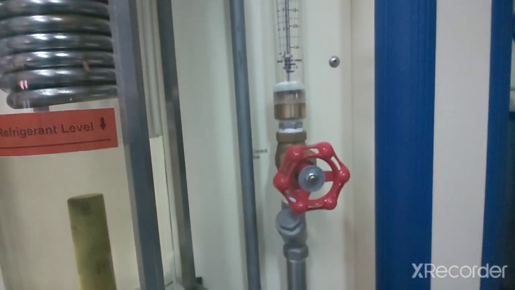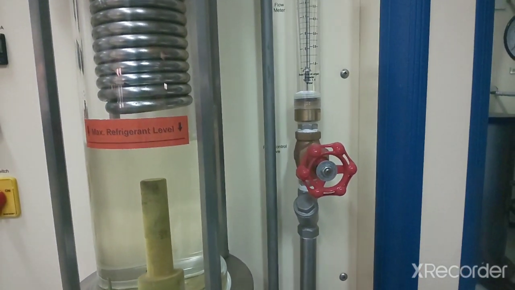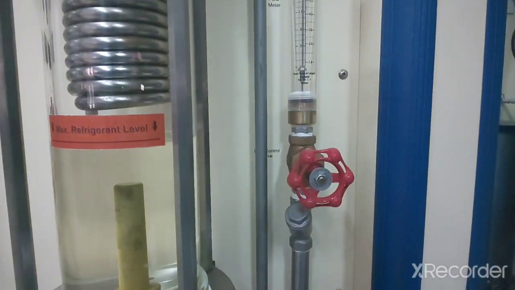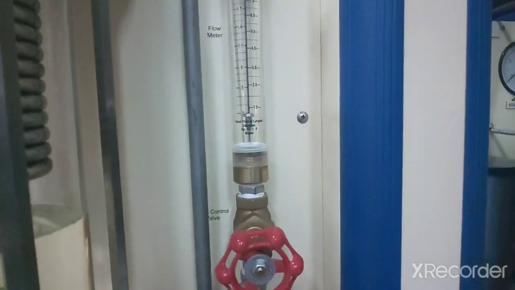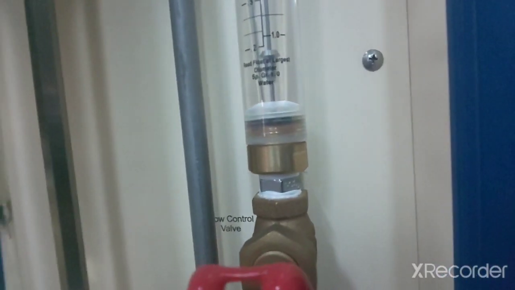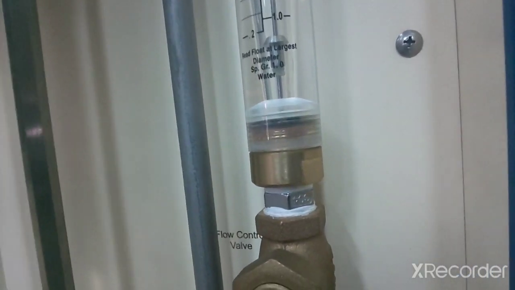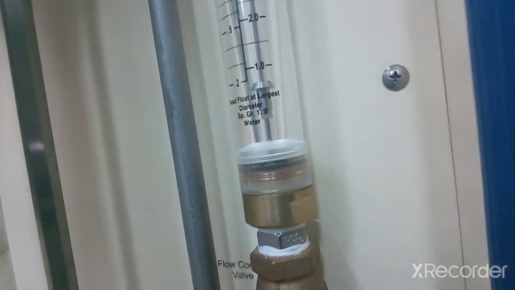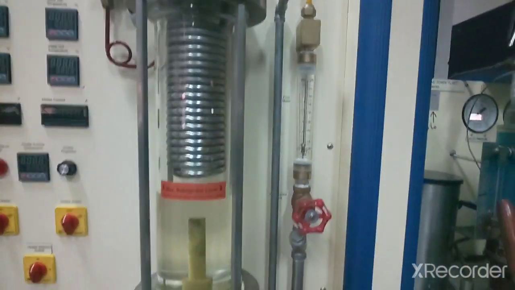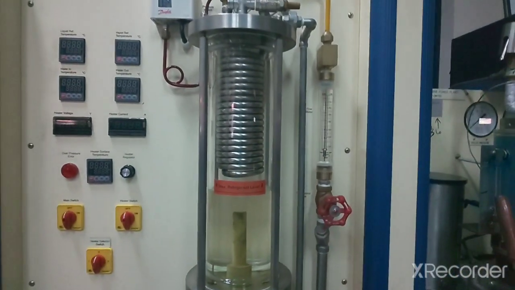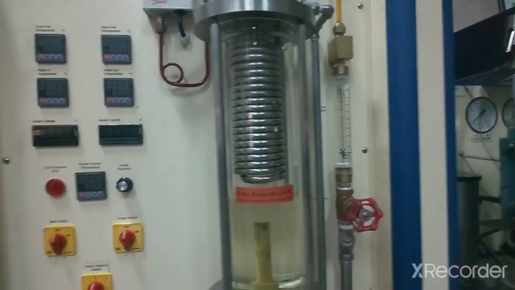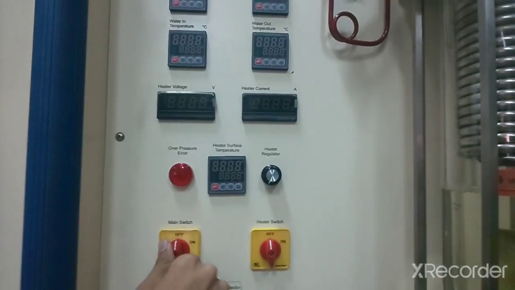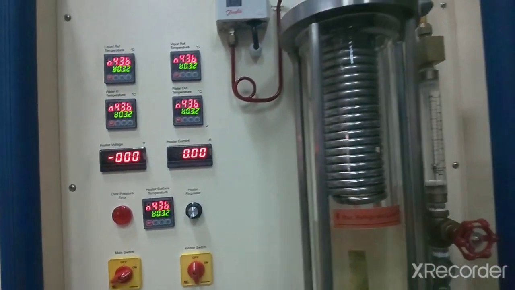Now this is the valve. You have to control the water inflow from this valve. You can close it, you can open it. Its name is written on the back side. You probably won't be able to see it, but I'm trying to show you the full name: flow control valve. So these are the main parts of this equipment. Now we can start the equipment from here. We just have to switch it on.